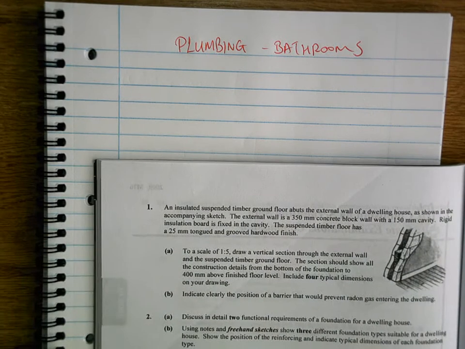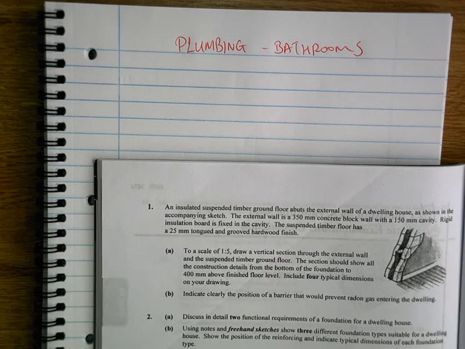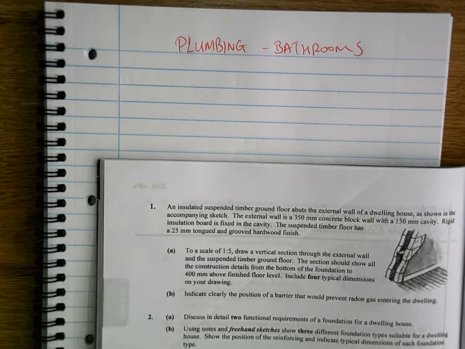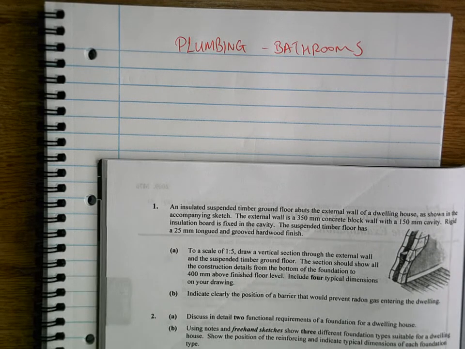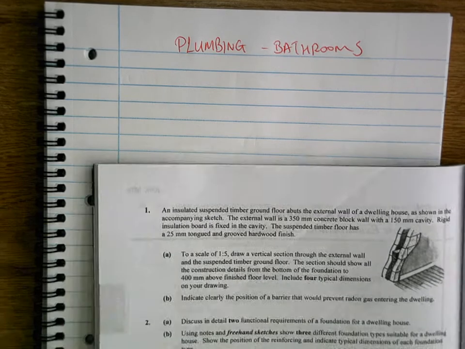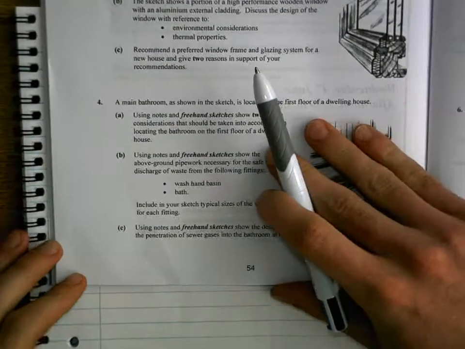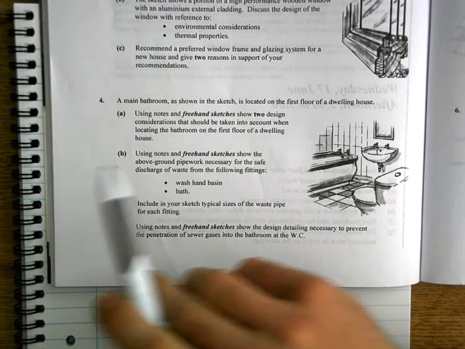Okay, so this time around we're looking at a plumbing question from 2009, and it's based around the plumbing necessary for your bathrooms. We're talking about your sink, your toilet, where the wastewater goes, the different types of pipework, the styles of them, etc. The 2009 paper, question 4, was based around this kind of topic. So we look at it.